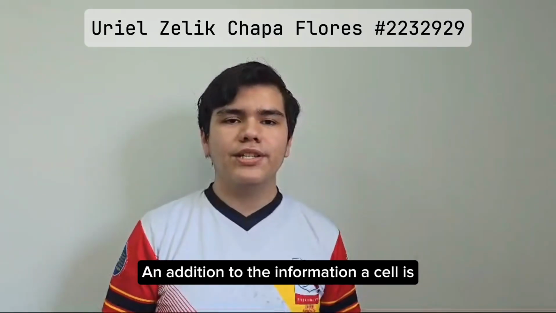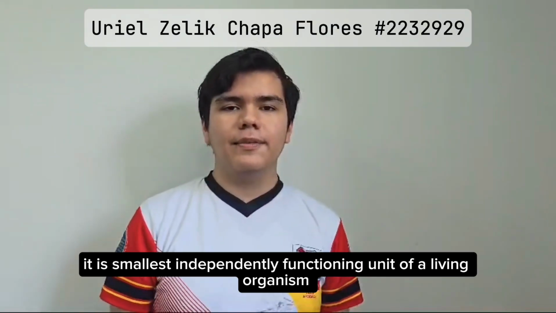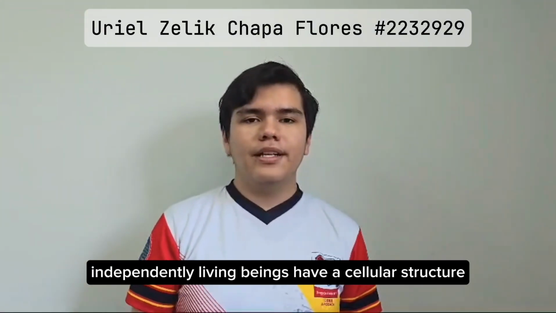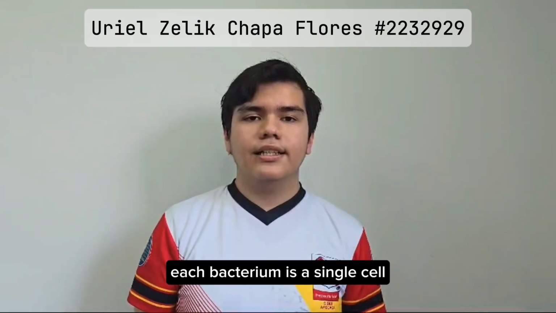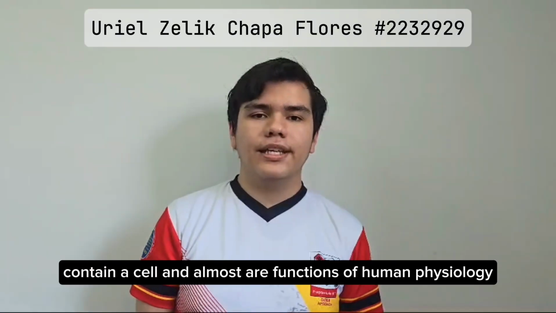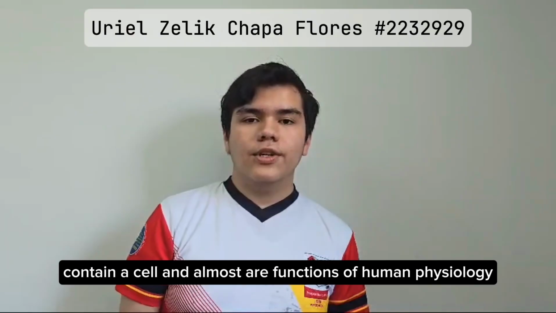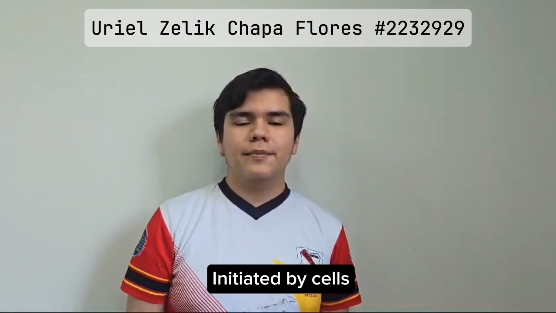Next, a cell is the smallest independently functioning unit of a living organism. Even bacteria, which are extremely small, independently living beings, have a cellular structure. Each bacterium is a single cell. All living structures of human anatomy contain cells, and almost all functions of human physiology are performed in cells and initiated by cells.